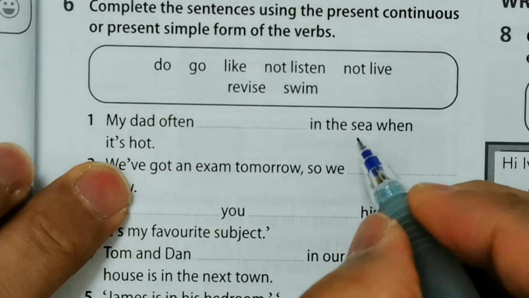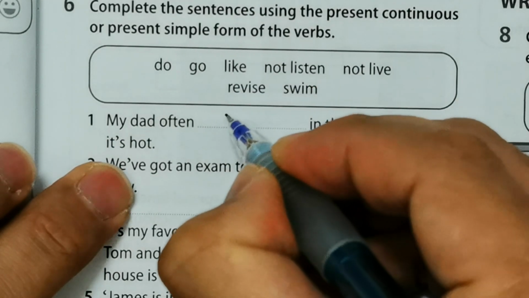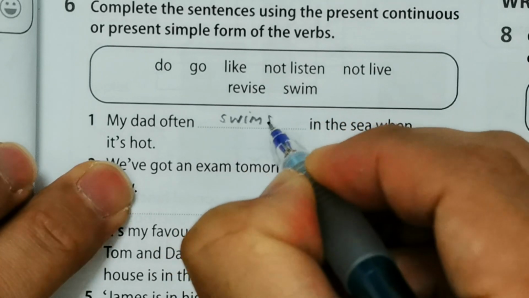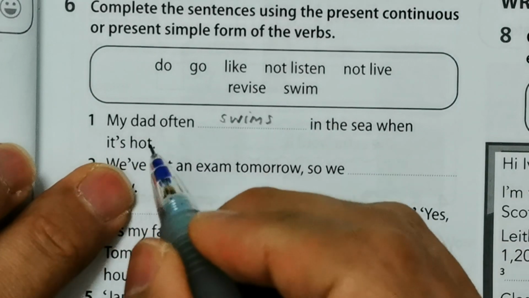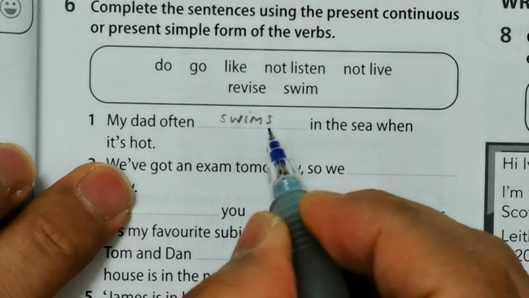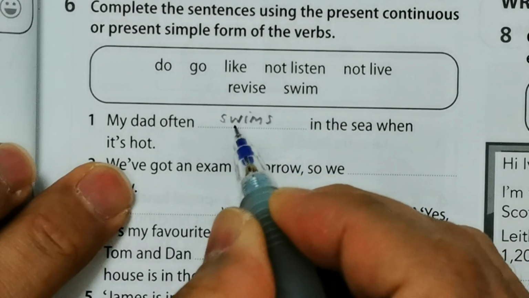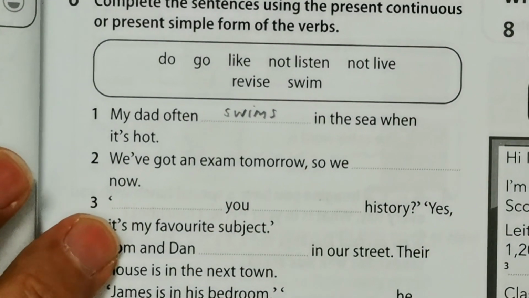When you think about sea, you think about swim. So swims. With s, since my dad is singular, you will need to add s for the verb here. So my dad swims in the sea when it's hot.